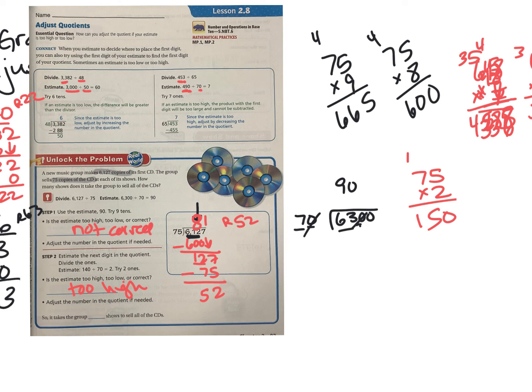So it takes the group 81 shows to sell most of the CDs, but there's still some CDs left. There's still 52 left. So we're going to have to make that adjustment. How many shows to sell all of them? It's going to take 82 shows. On one of those shows, they're just not selling all of them. So they're selling only 52, not 75. So it'll take 82 shows. We had to make the adjustment for what the answer was.